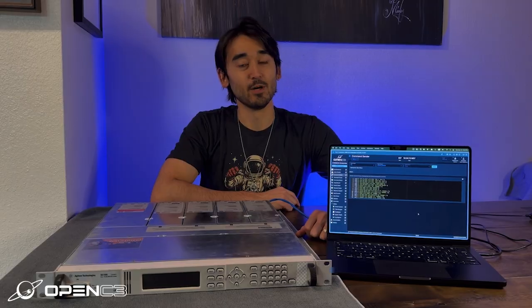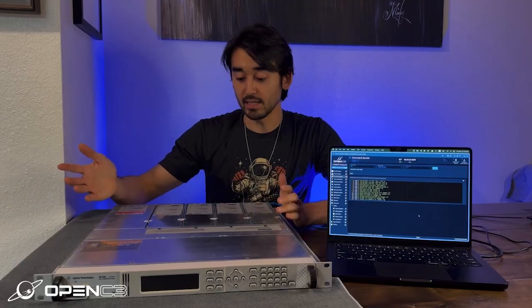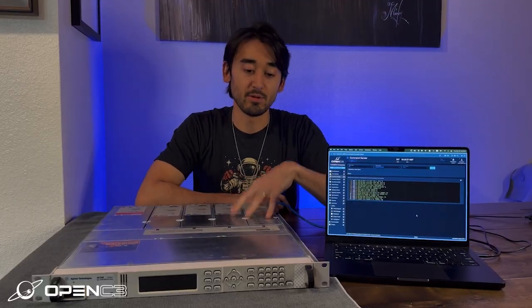Hi, my name is Clay from OpenC3, and today I'll be showcasing one of our enterprise plugins, which is going to be integrating with the power supply here from Keysight. It is an N6700 power supply, and I'll be integrating that with COSMOS so we can remotely control everything on this power supply over Ethernet.